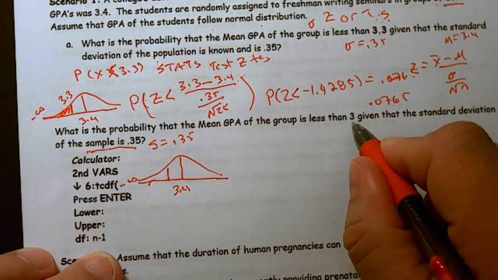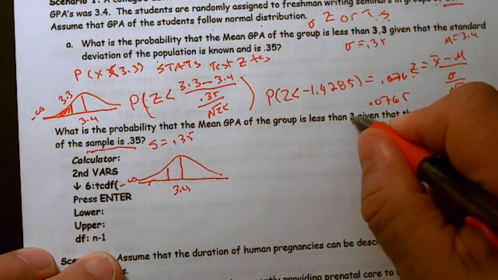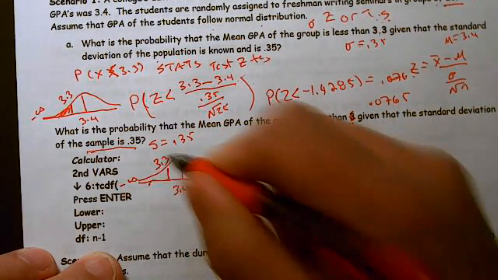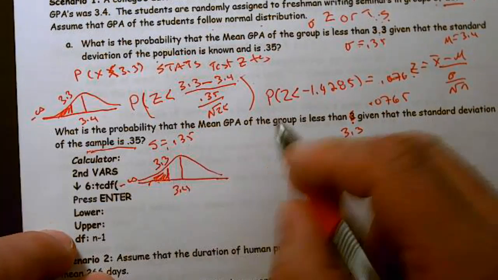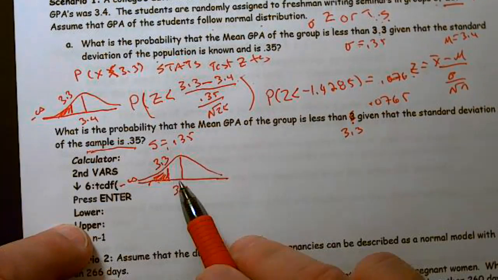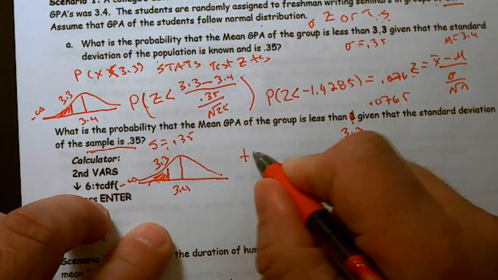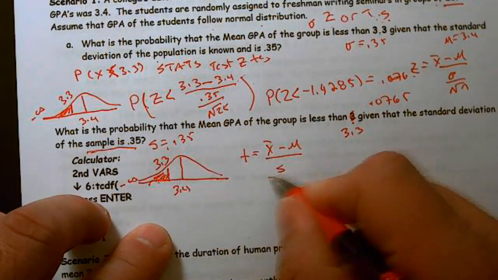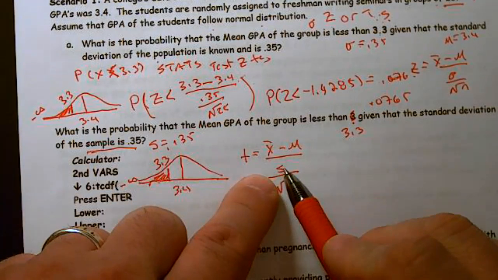Oh, we're using a 3 this time. I think I meant to say 3.3. So let's scratch that out and use 3.3, because that way we can compare directly, this one to that one. And we're going to be working with a t distribution because it's the standard deviation of the sample. So t distribution has almost exactly the same formula, except now we're using the standard deviation of the sample.